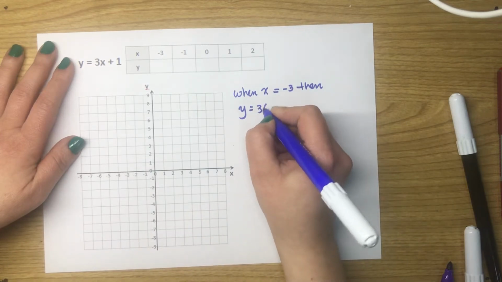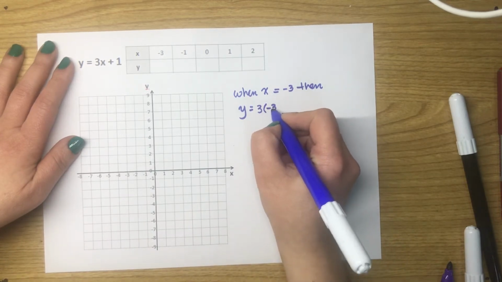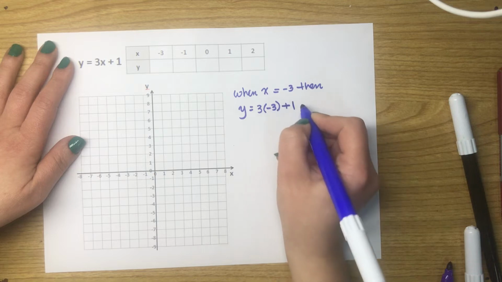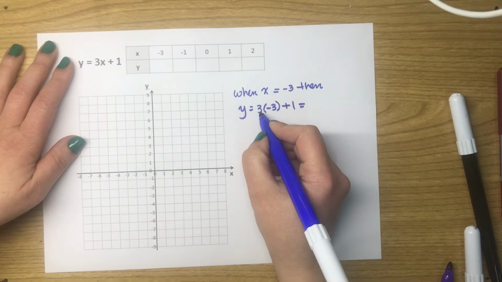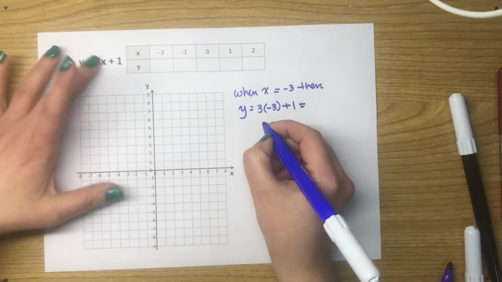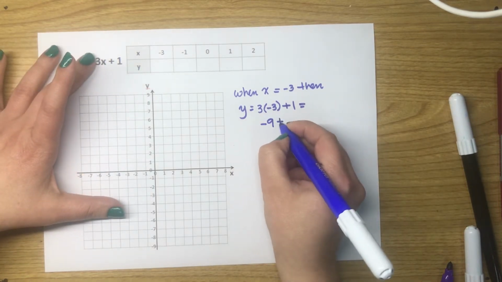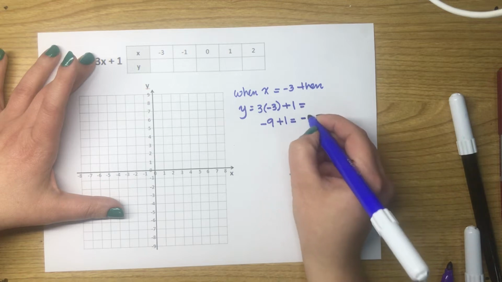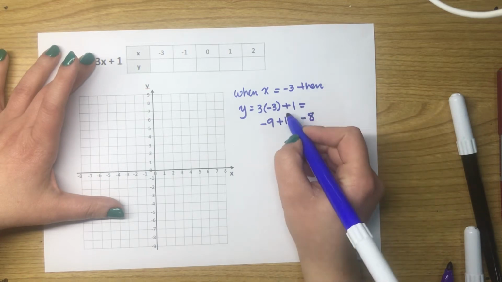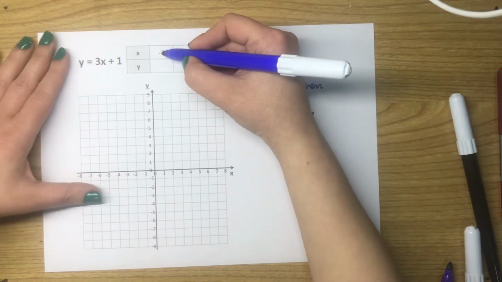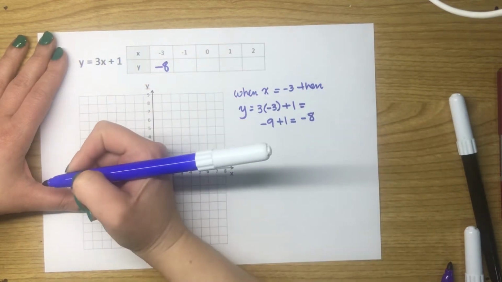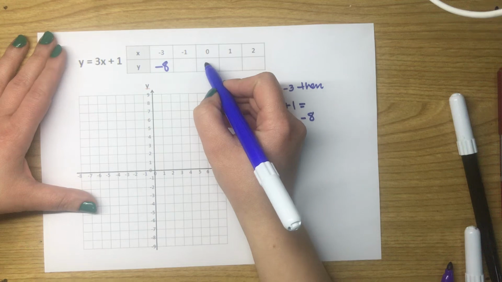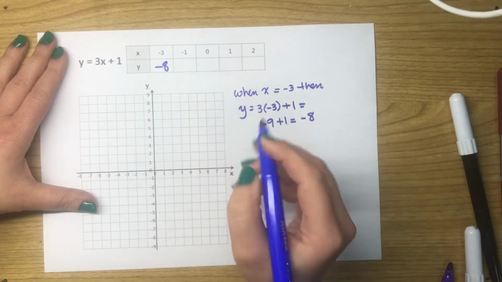So 3, I open a bracket, times -3 plus 1 equals, I like to put them underneath. 3 times -3 equals -9 plus 1, which equals -8. So our first coordinates is when x equals -3, then y equals -8. I'm going to try with x equals 0.